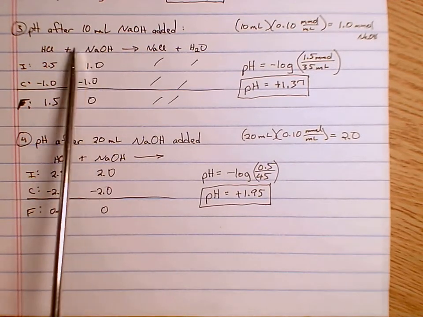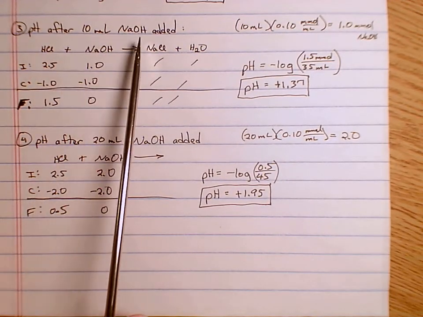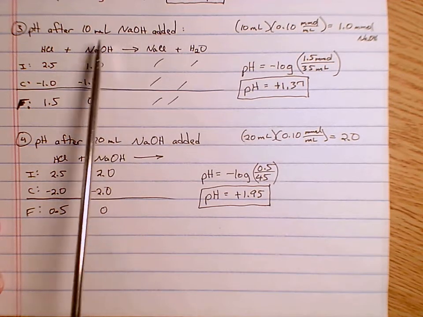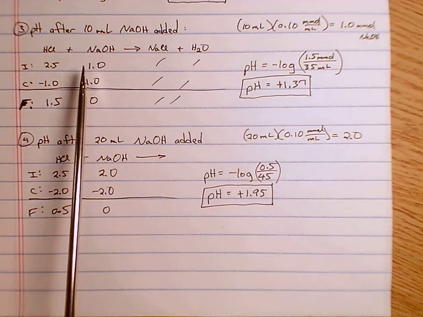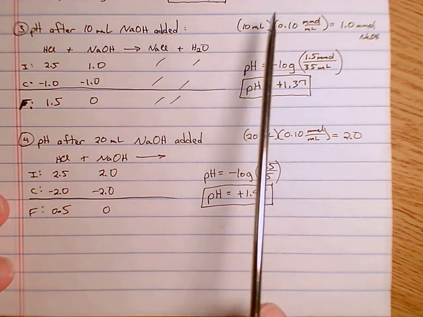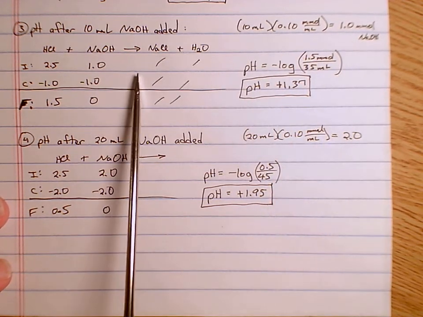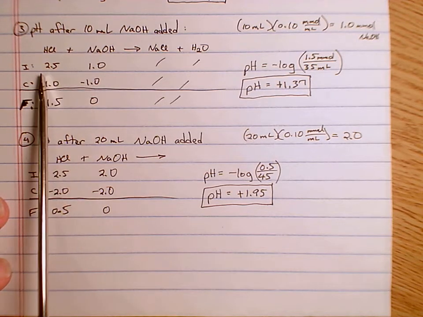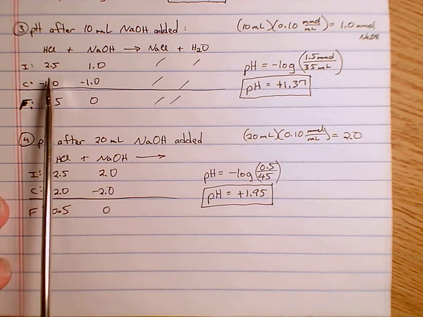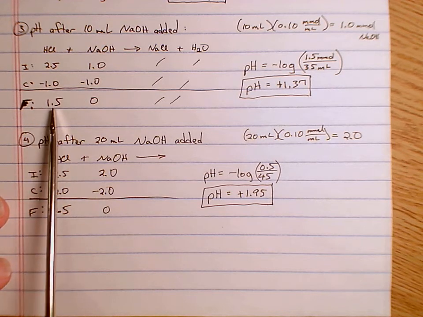For our 10 milliliters of NaOH, note that it equals 1.0 millimoles. Here's the calculation up here. NaOH is still the limiting reagent, 1 millimole compared to 2.5, so subtract 1 millimole from both. We've got 1.5 millimoles of HCl left over.